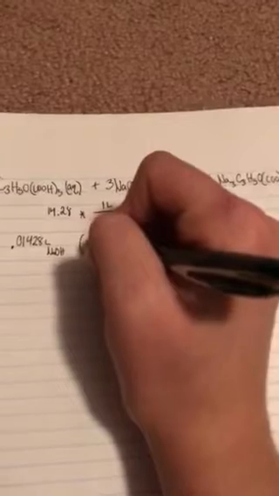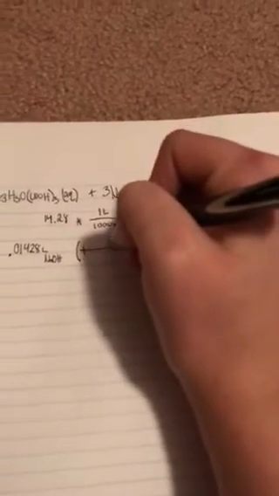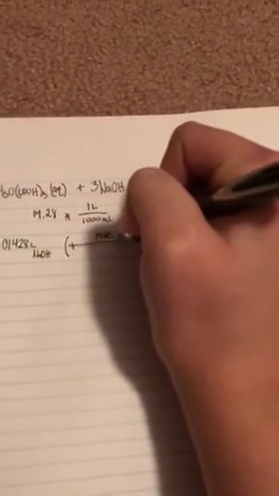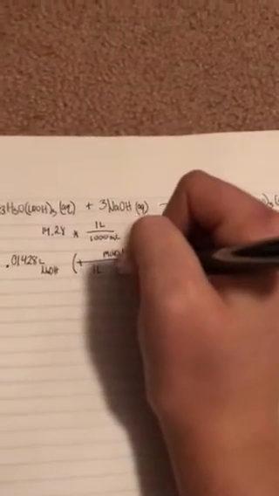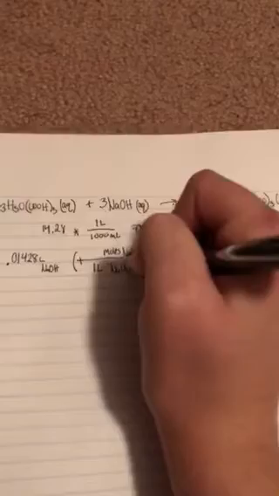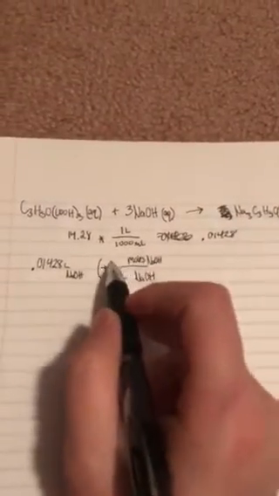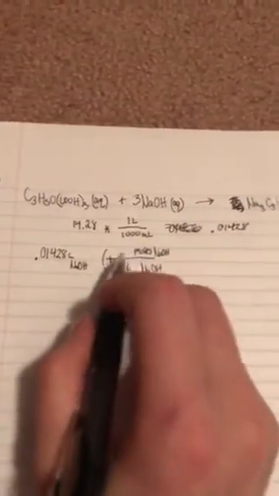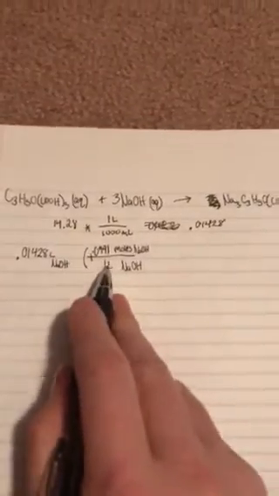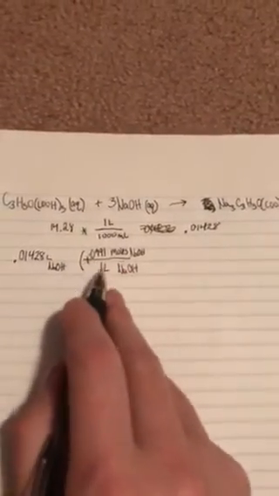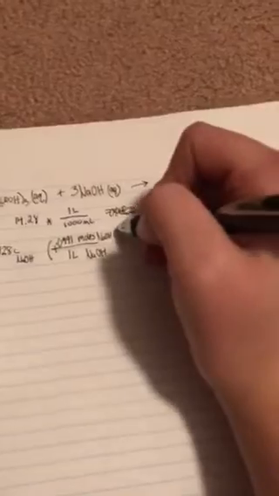My liters of this is going to be multiplied by my moles of NaOH over 1 liter of NaOH. This is equivalent to the molarity of the sodium hydroxide, which is 0.991, and since this is over 1 liter, that's why it also equals molarity.